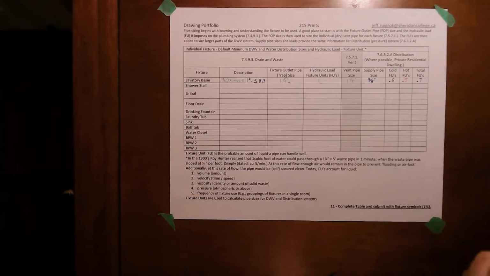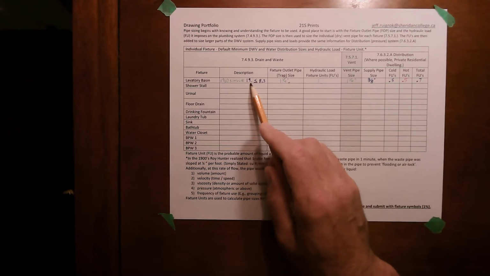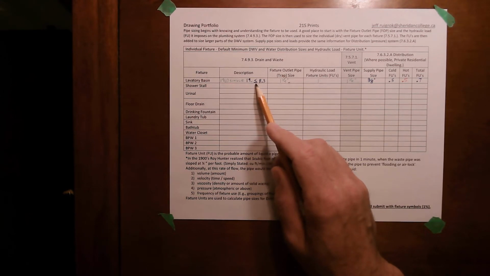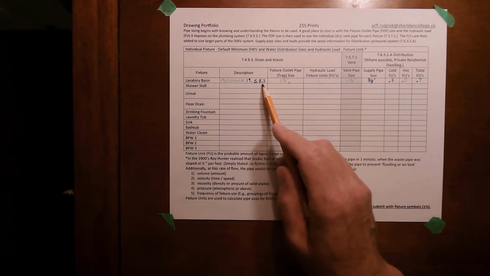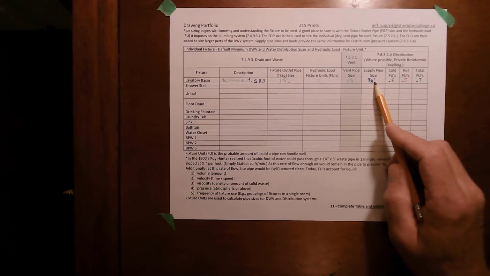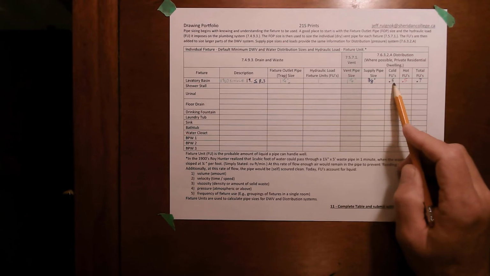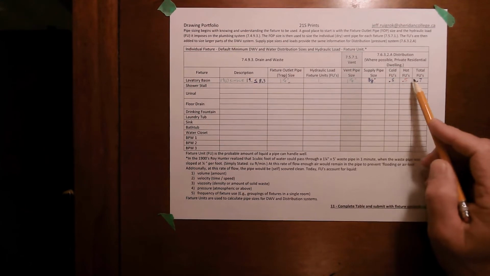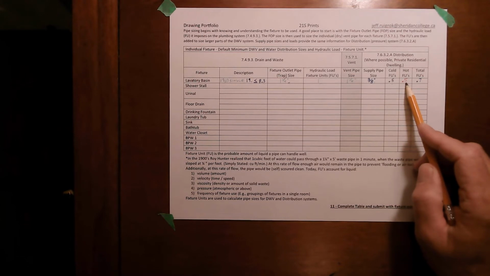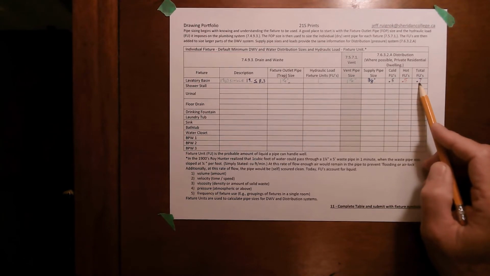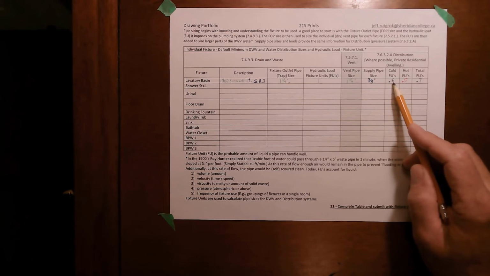Then the last one does get a little bit more complicated. This is the one I had up earlier. We'll go back to it now. And this is for the distribution side. So we have, it's still number 19. It is equal to or less than 8.3 liters per minute is what this is. I'll show you that in a moment. We have a fixture supply pipe size of 3/8 of an inch. The fixture units, or the amount of liquid load, is 0.5, and then the hot is 0.5, and the total is 0.7.